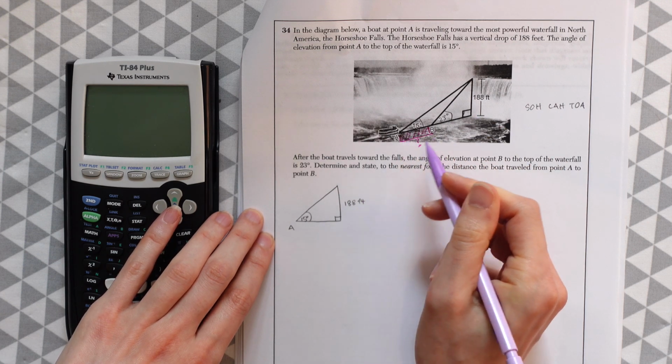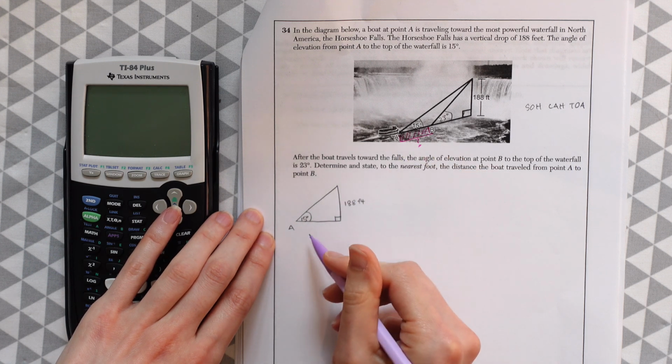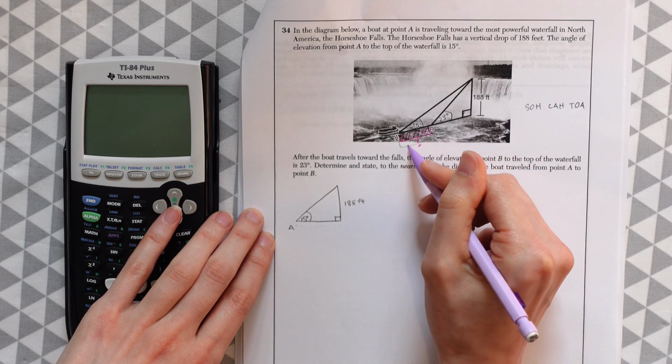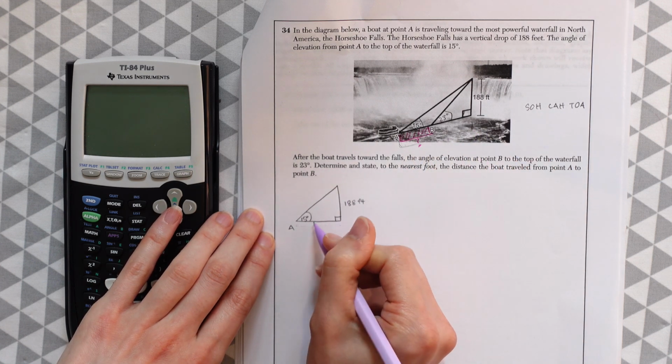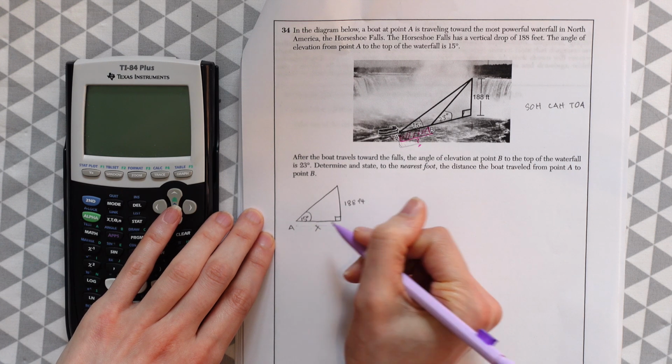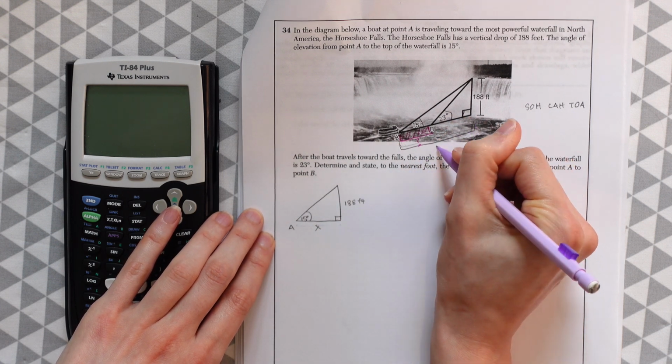And what this distance represents over here is this entire thing. So this entire distance. We want to find the values down here, right? So I'm going to put an X here. So we'll call this X.